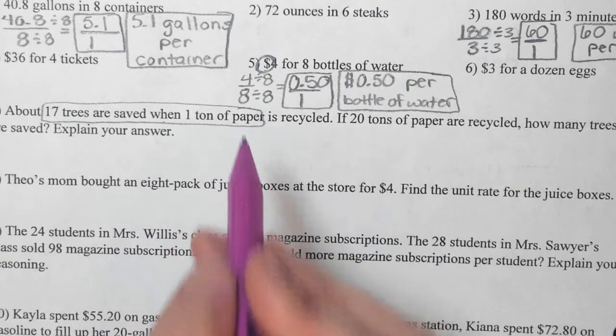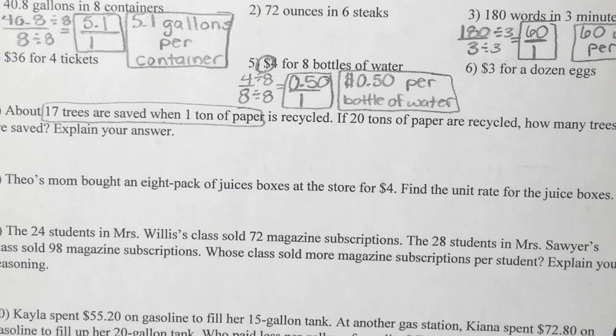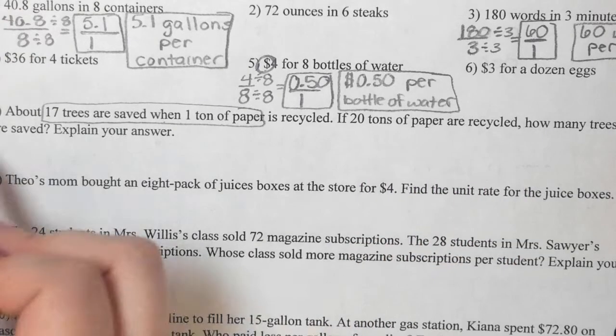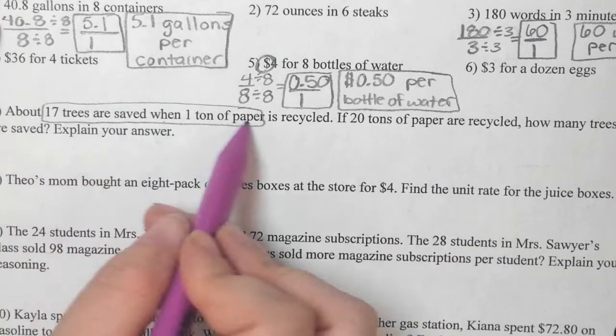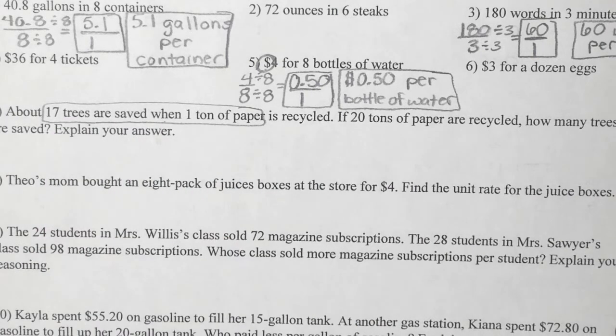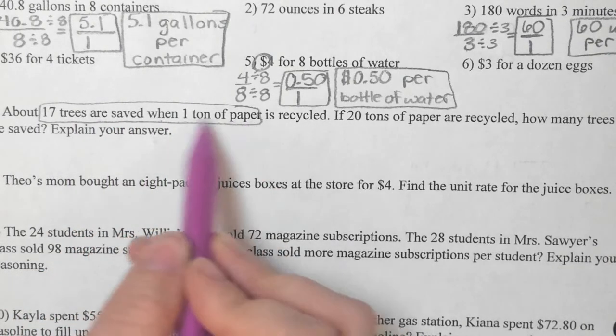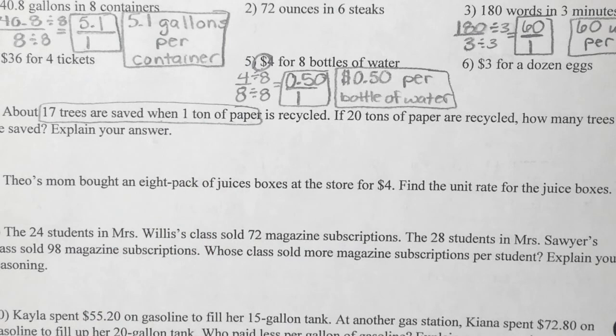When I'm using the number 1, it looks like a unit rate. Okay. If 20 tons of paper are recycled, how many trees are saved? Explain your answer. So let's start with the stuff that's together. When I'm starting with what's together, how is that fraction going to look? Morgan, have I called on you yet? Yeah, I just did. Carlos. When I put my 17 trees are saved when 1 ton of paper is recycled, that's 17 and 1, what would that look like in a fraction?